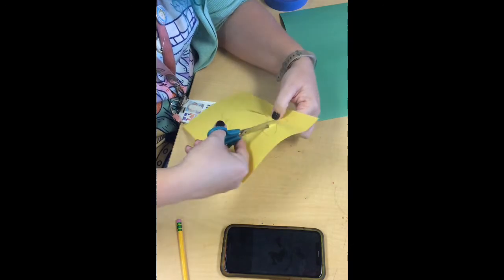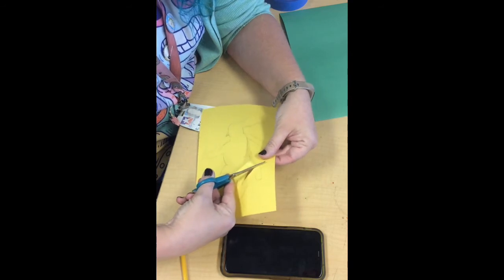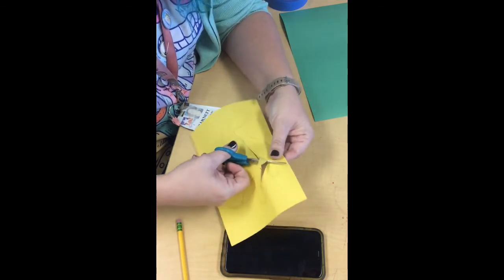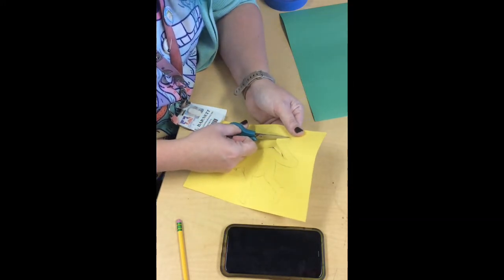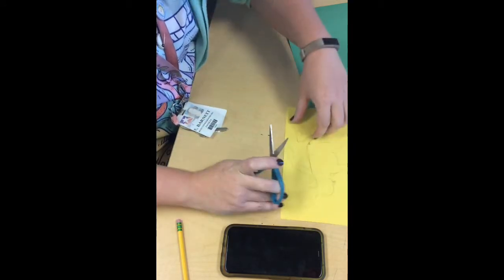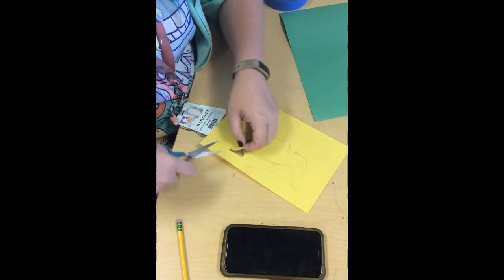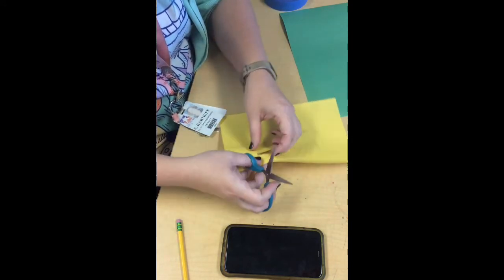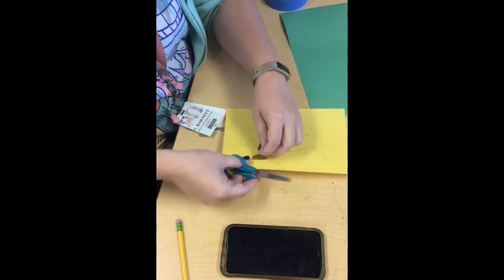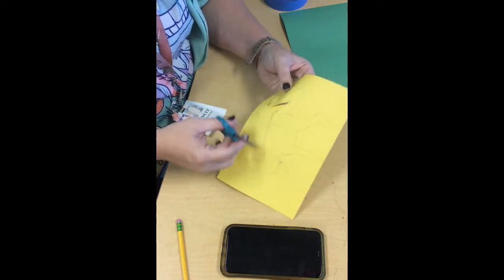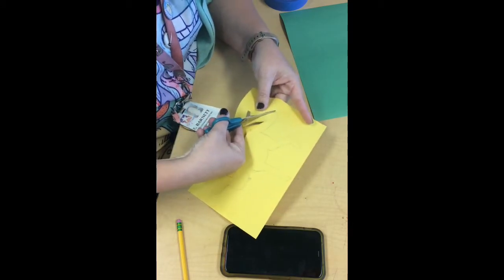Take your time with this. You might have to remove your scissors a couple of places. I'm taking my time. Come in here and do another one of those little, actually, get my scissors in.